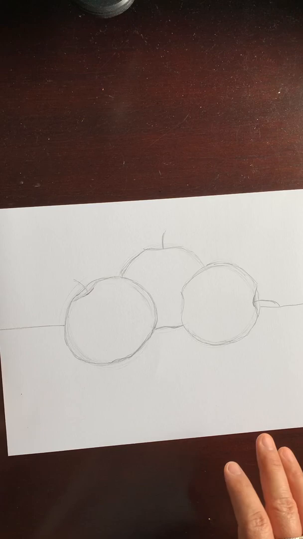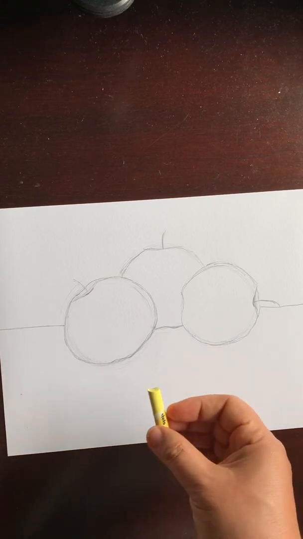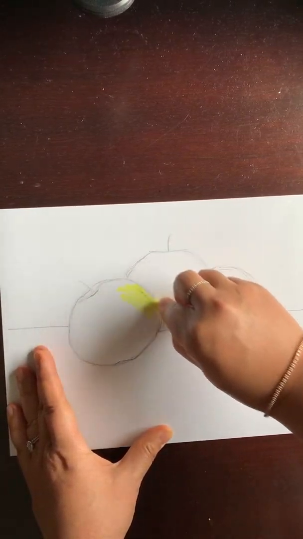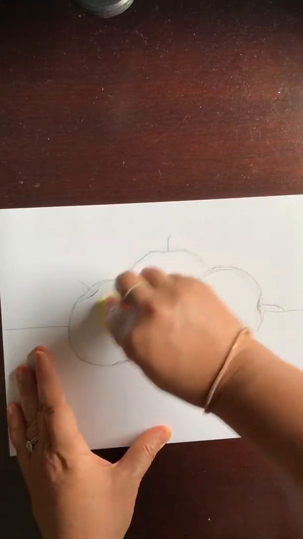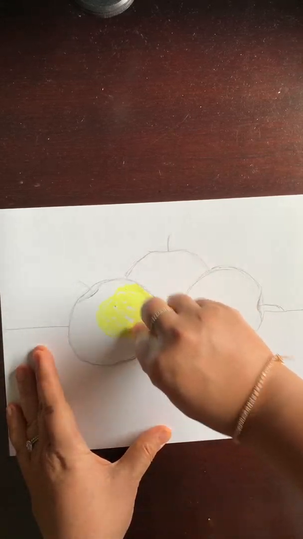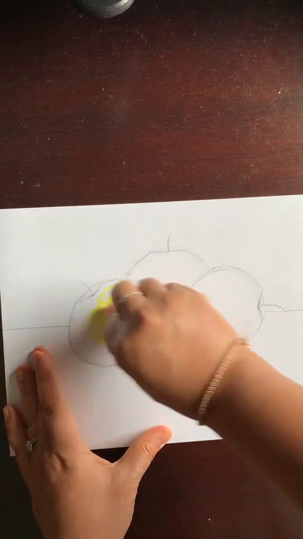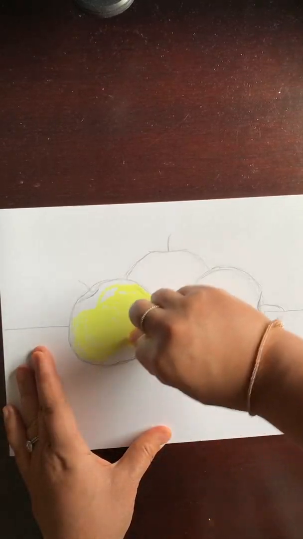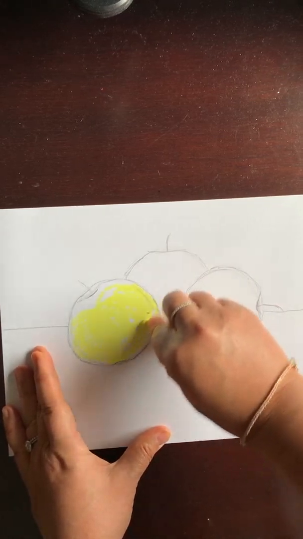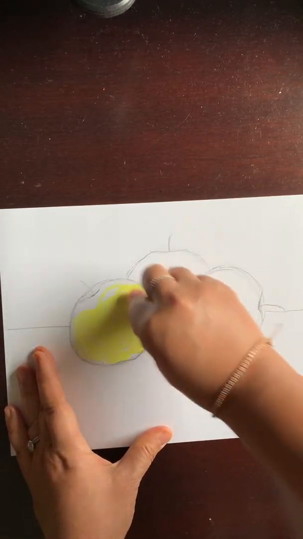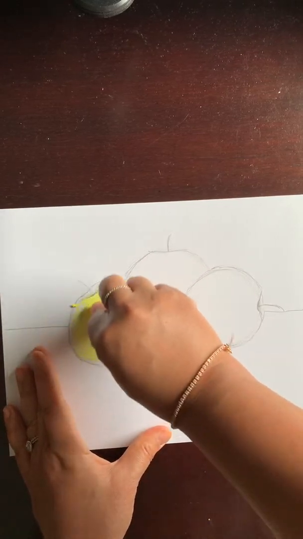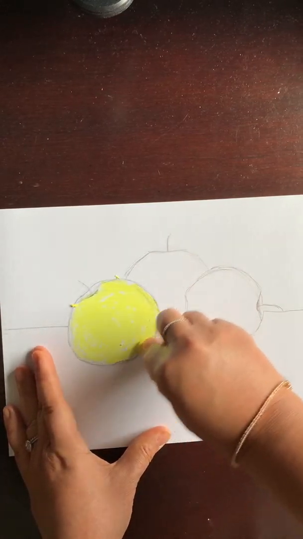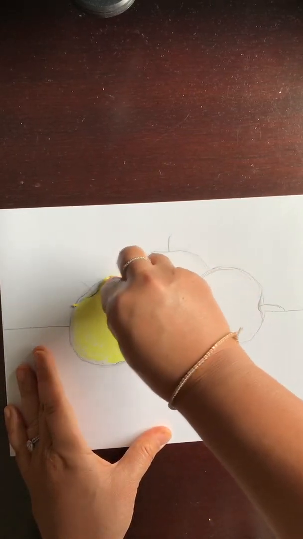Okay, I'm going to start with my yellow first, my lightest yellow. And I'm going to fill in the whole apple with yellow. Fill it in with oil pastels. If you don't have oil pastels, you can use your colored pencils for this. The blending might be a little bit different. It might not be exactly the same way, but do your best and use whatever materials you have. It'll work. Okay, so I filled in my apple yellow.